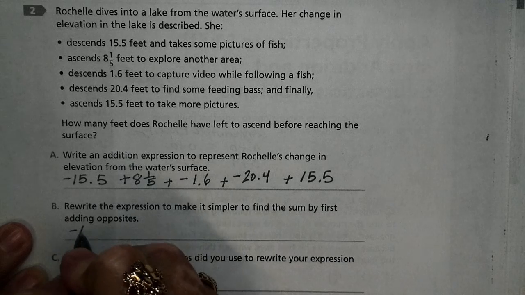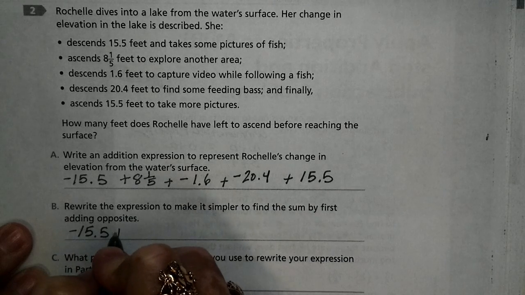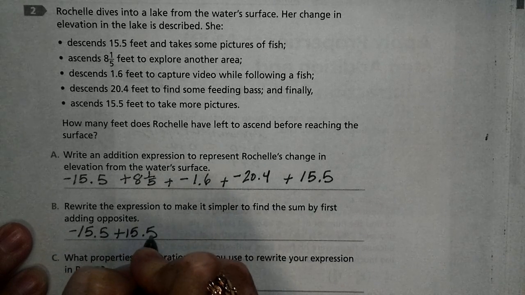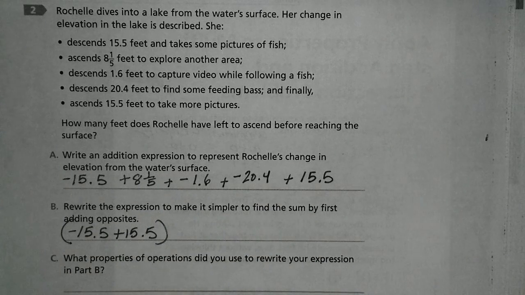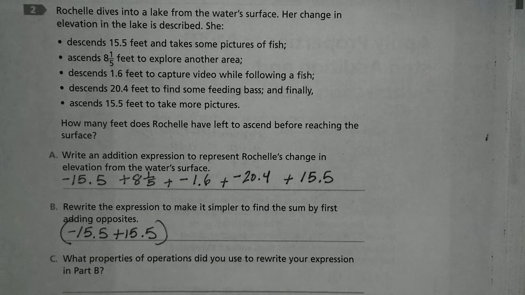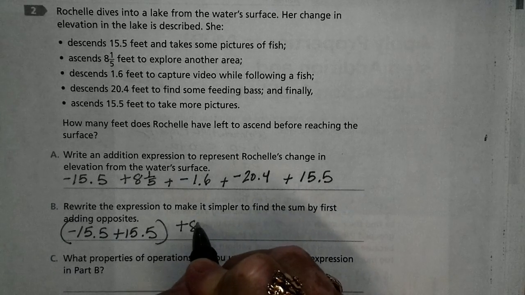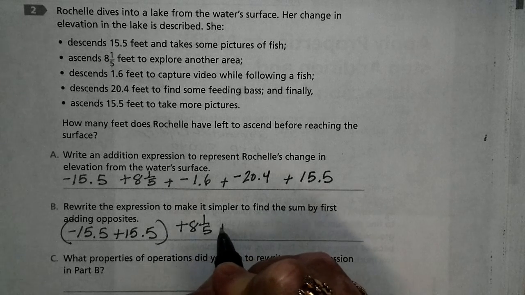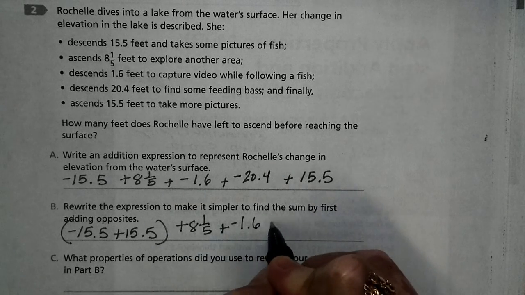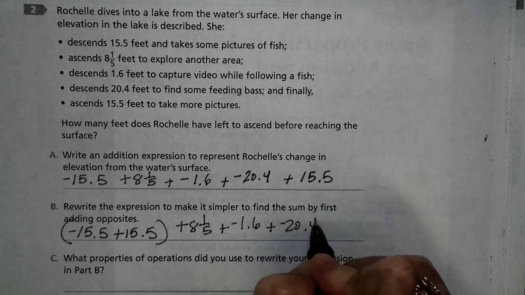Yep. So negative 15.5 and positive 15.5. And then right now we're just going to bring down the rest of them. So 8 1/5 plus negative that and plus negative 20.4.